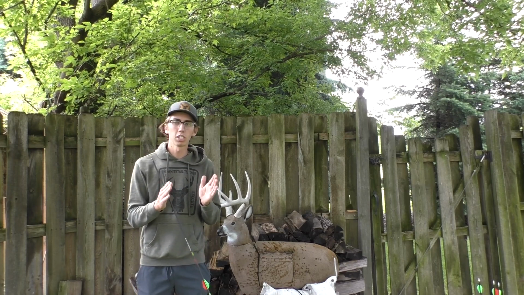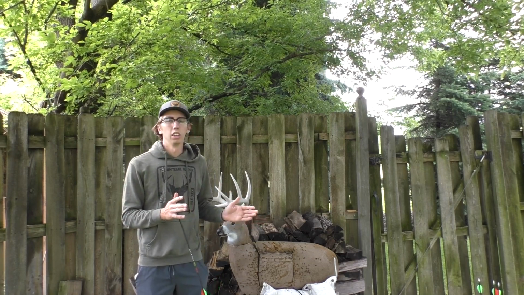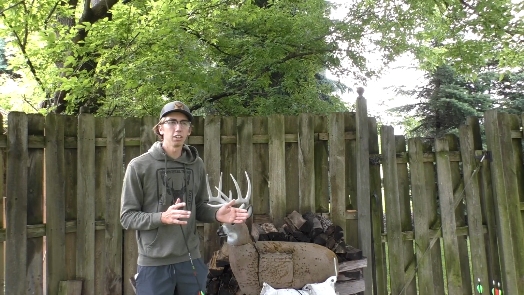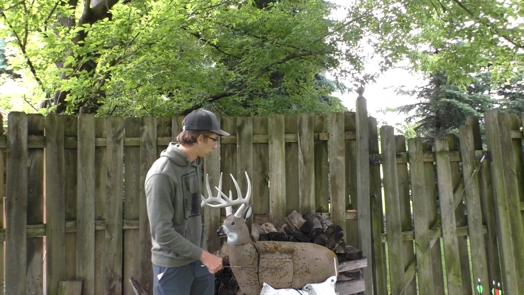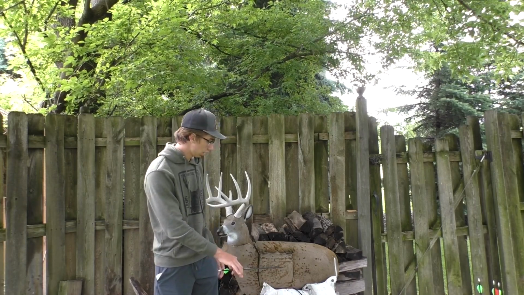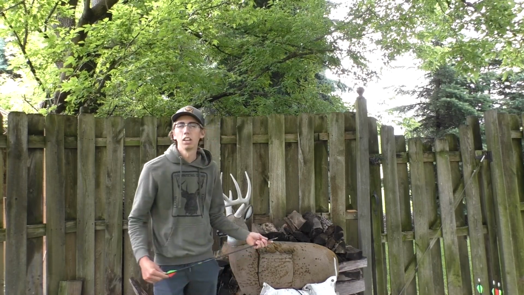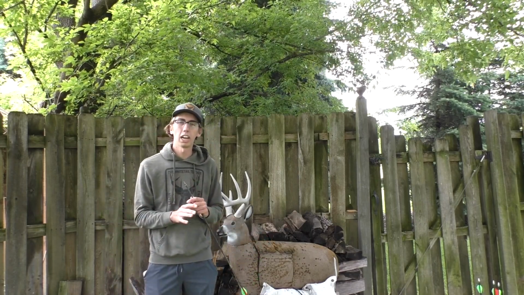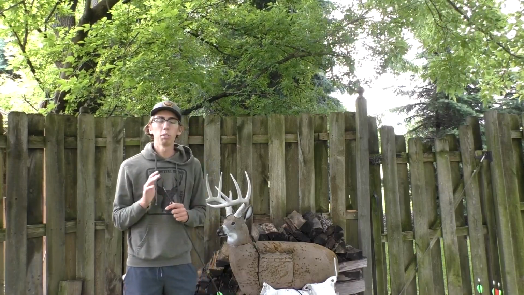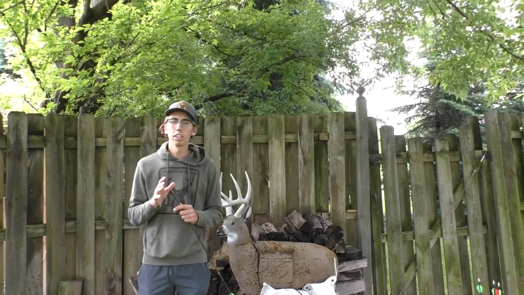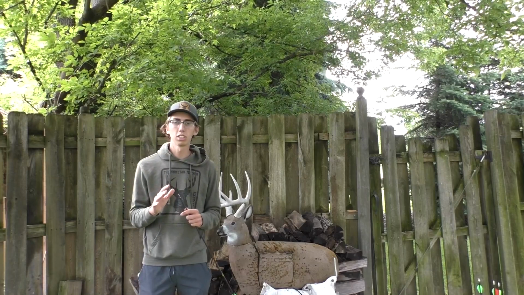So this is probably the toughest shot, the quartering towards you, because your window of success is much slimmer. You've got to avoid the front shoulder, but then you also don't want to go into the guts, because even if you hit lungs here, you're still traveling through, and you're going to gut shot that deer. Now, when I say gut shot, I mean that the arrow will probably clip the guts or go right through the guts. But hopefully, if you make a good shot on them, you still got the lungs or the liver, and that deer should still die.